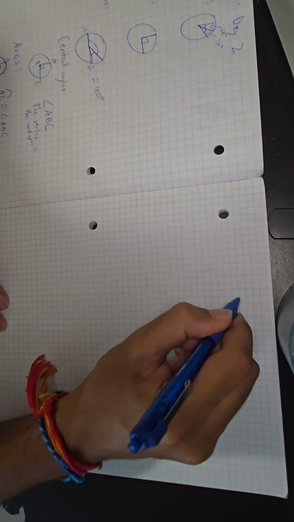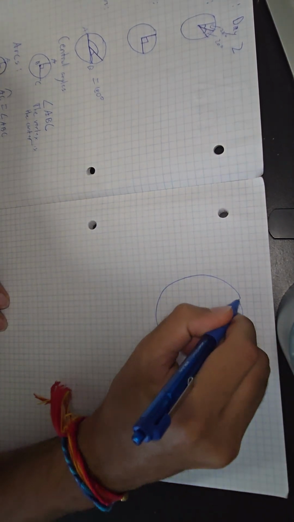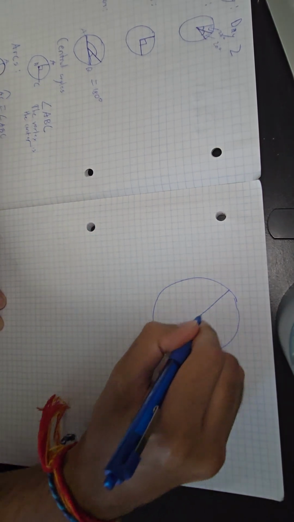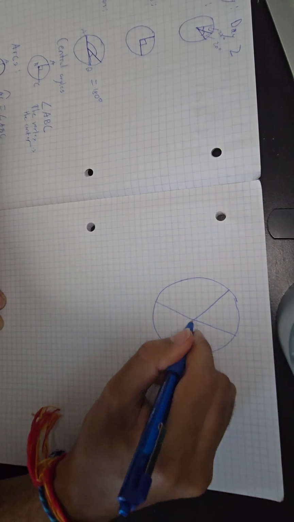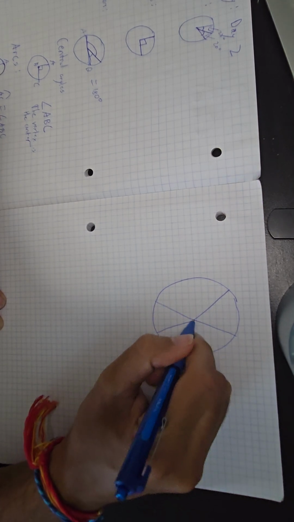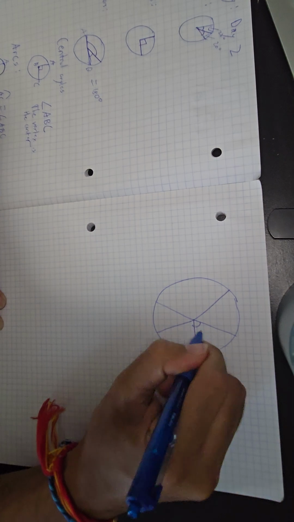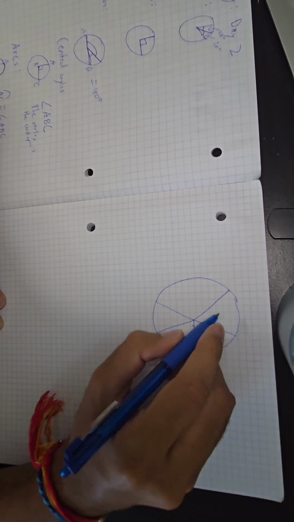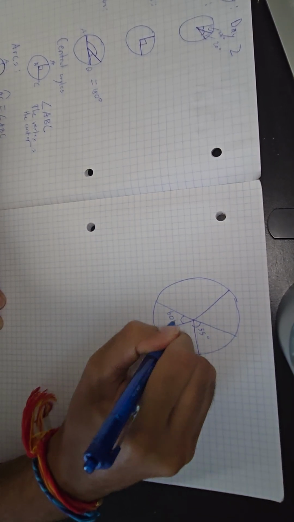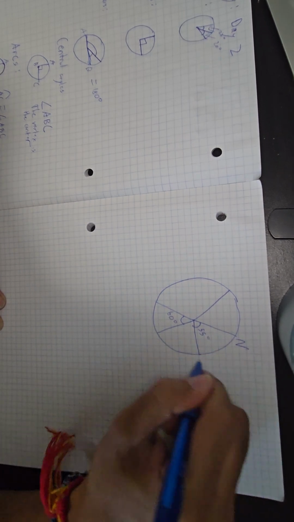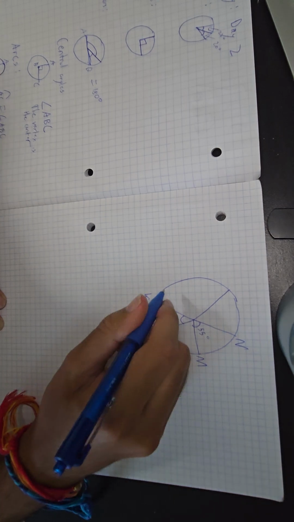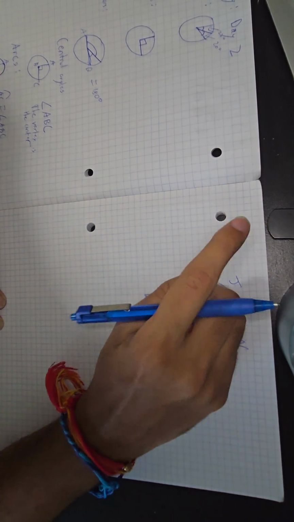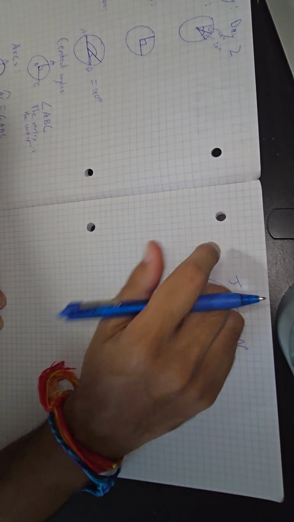So let's do a little practice. Right now I'm just drawing a circle.